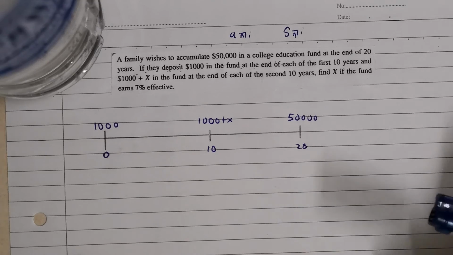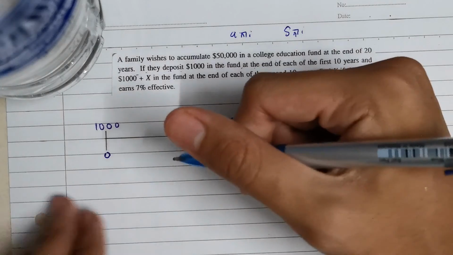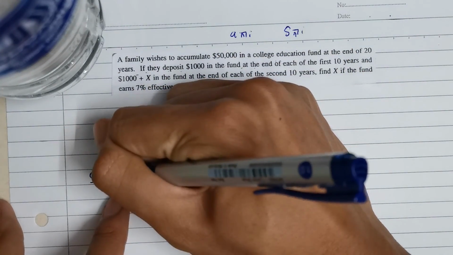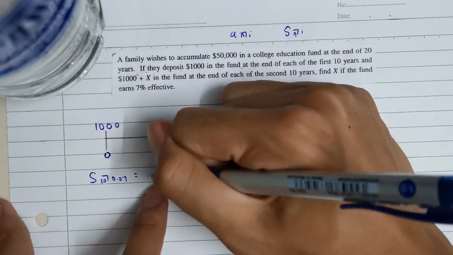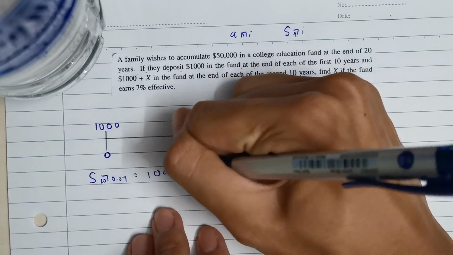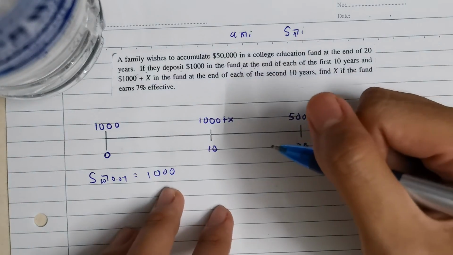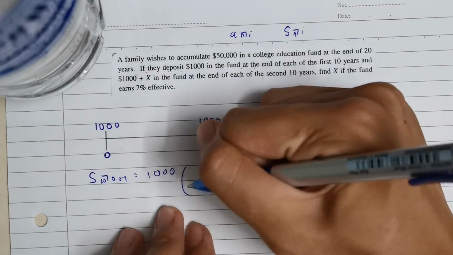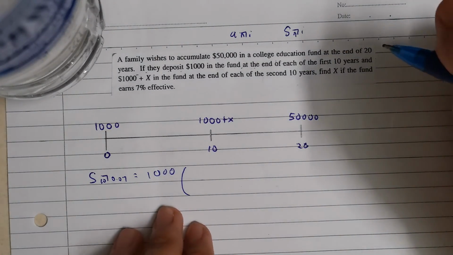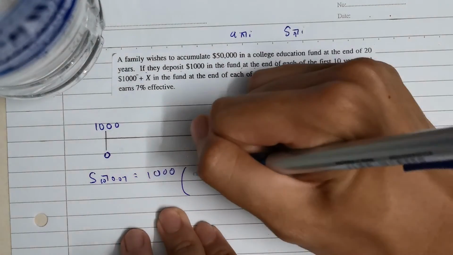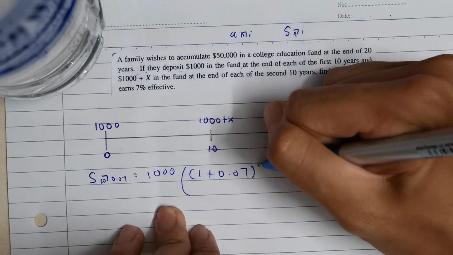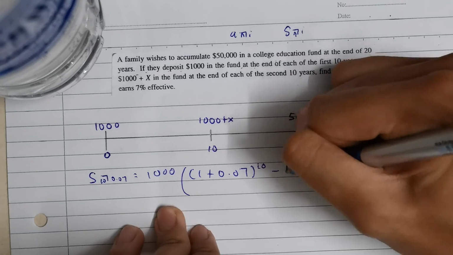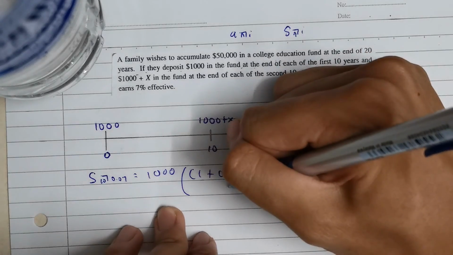So how to calculate? We will use the formula of S angle 10 is equal to 1,000 times S, which is (1 plus i to the power of n minus 1) over i.